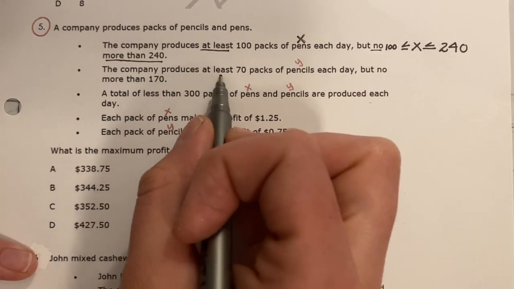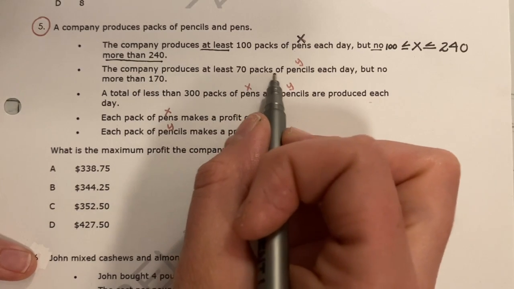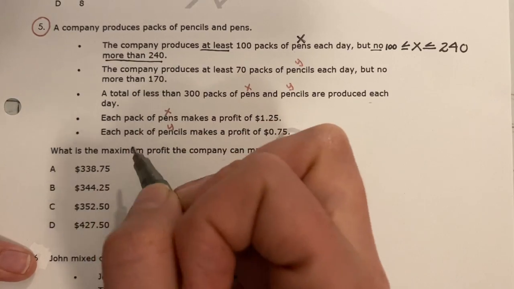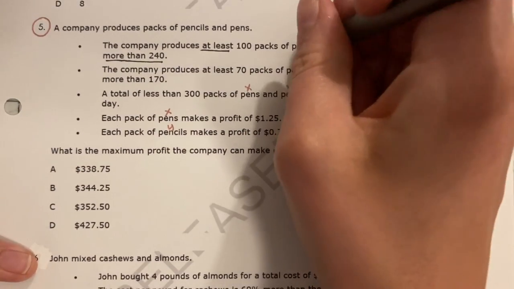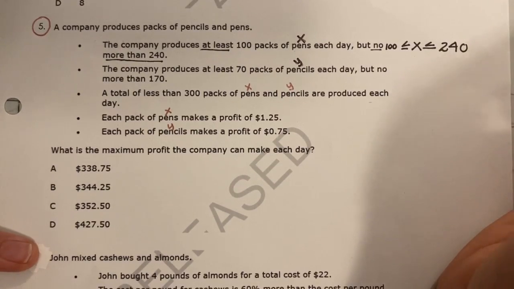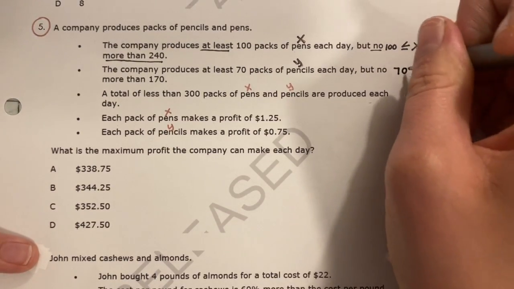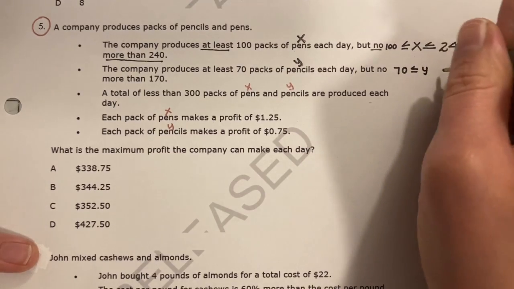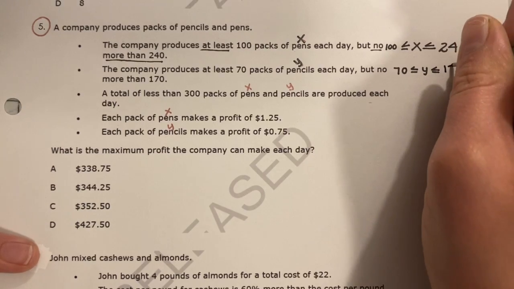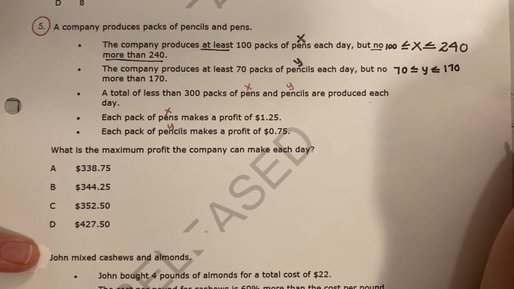The company produces at least 70 packs of pencils each day, but no more than 170. Same exact thing. We're talking about pencils now. I'm going to use Y for pencils. We have to have at least 70 pencils and no more than 170 pencils. Packs.